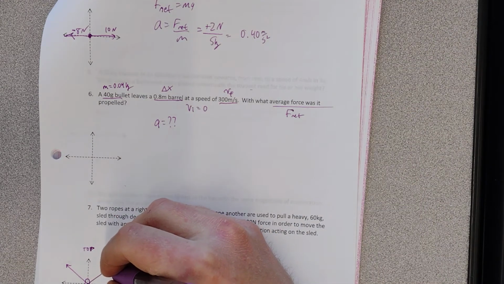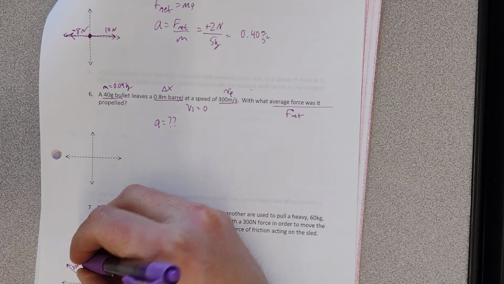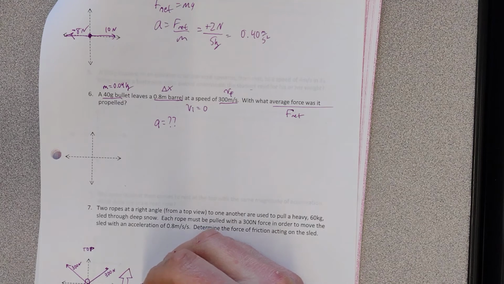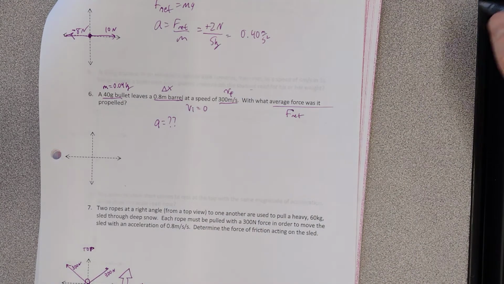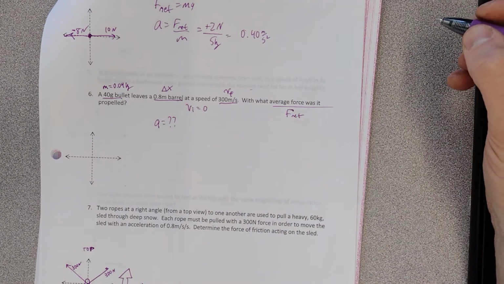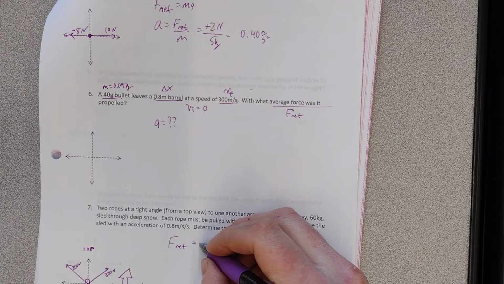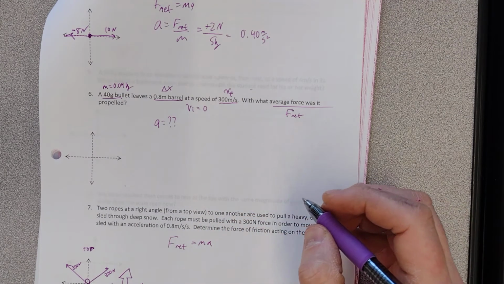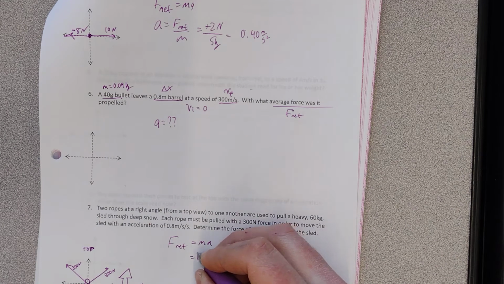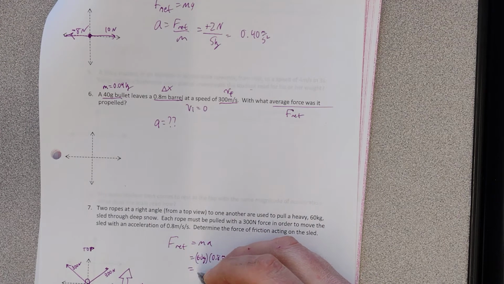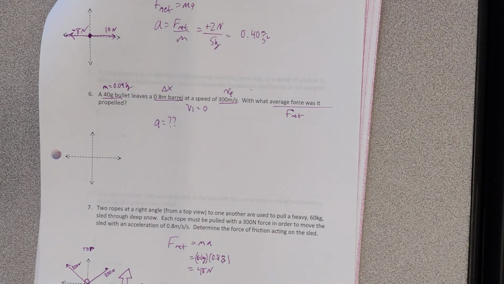Each one of these is pulling at 300 newtons. 300 newtons. All right? And this sled is accelerating that way at 0.8 meters per second squared. Determine the force of friction acting on the sled. All right, so F net equals ma. All right, so 60 kilograms times 0.8 meters per second squared. 6 times 8 is 48, so that's 48 newtons is what the net force has to be.